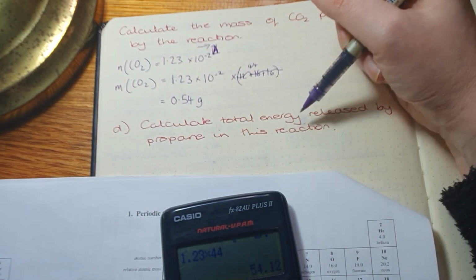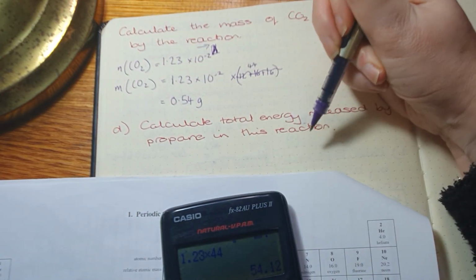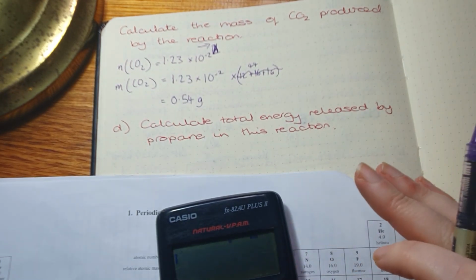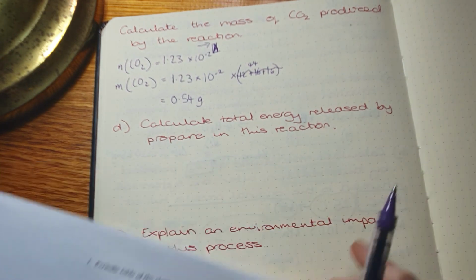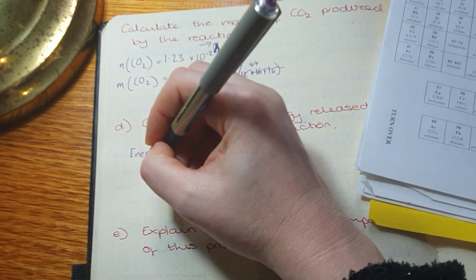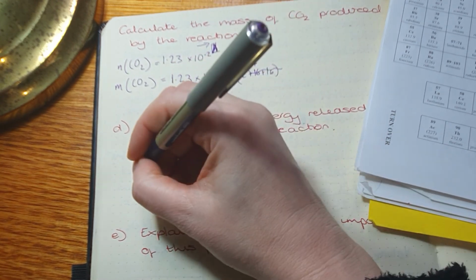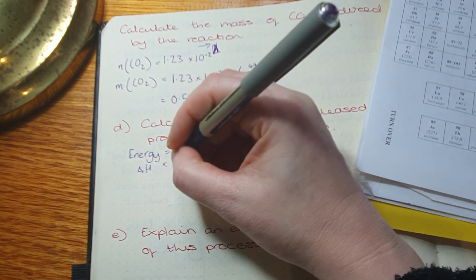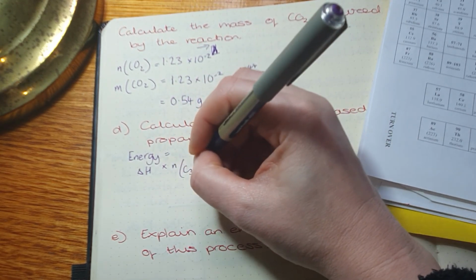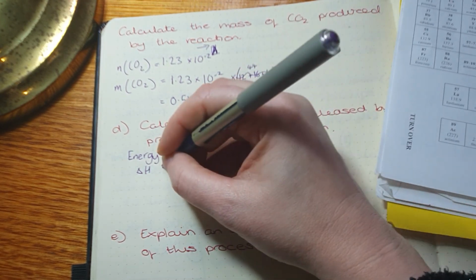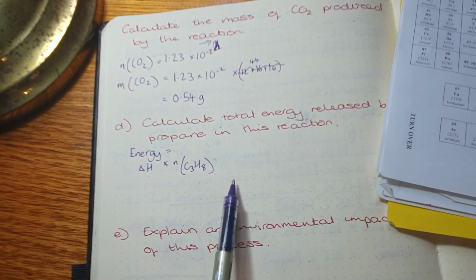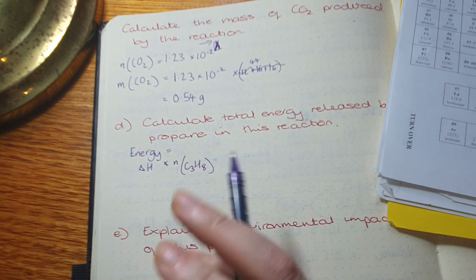Right, calculate the total energy released by propane in this reaction. Again, consecutive marks. If you stuffed up the first bit, it kind of flows through. So our energy equals delta H times number of moles. So we need to know the delta H value, which is in the data book, and our number of moles that are given off.